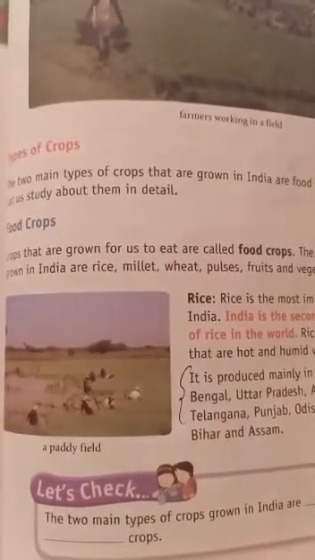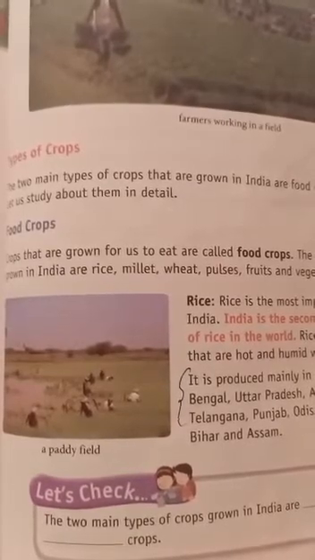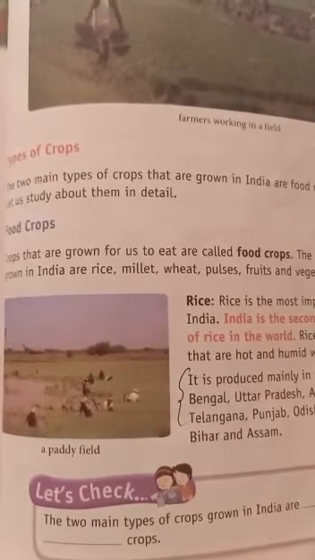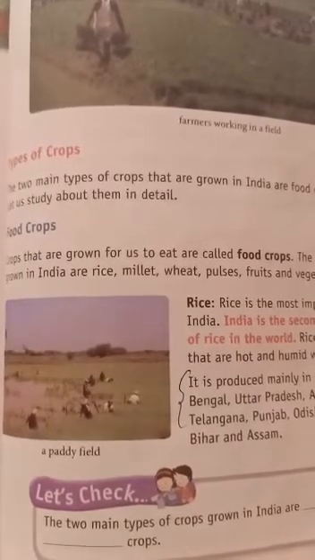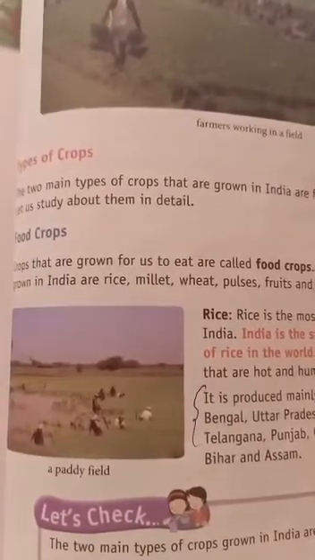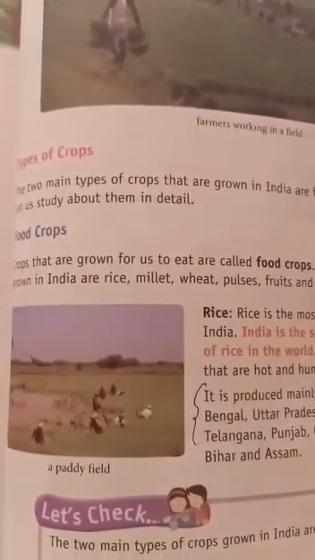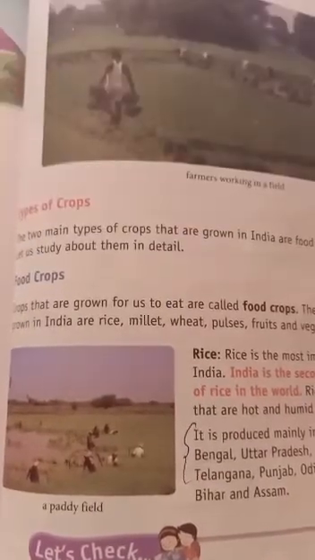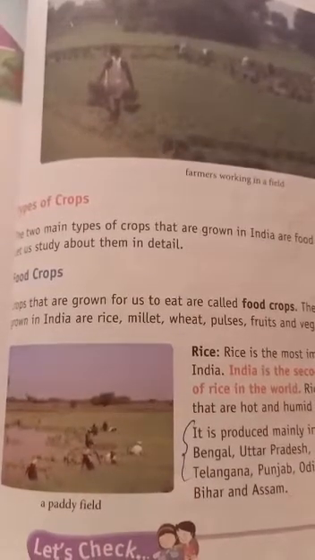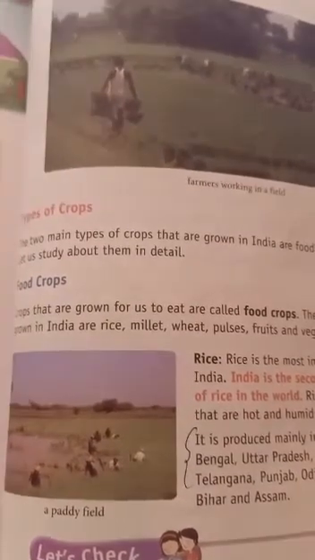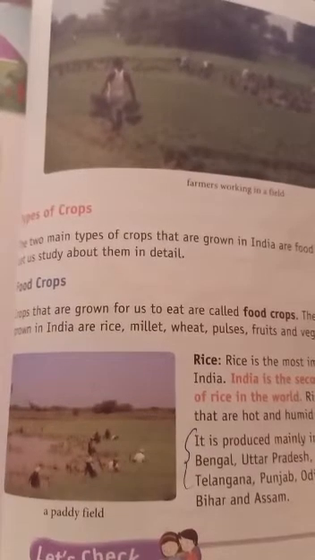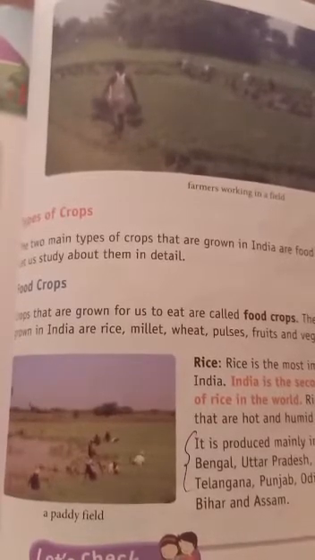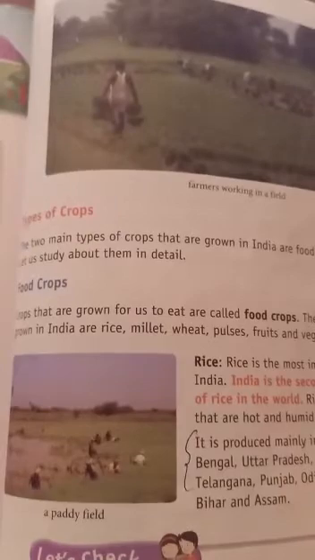The major food groups grown in India are rice, wheat, maize, millet, and pulses. And these food groups are grown for us to eat. Rice. Rice is an important food group of India. Why can rice be an important food group of India? For that answer, we all know why rice is important, isn't it? India is the second largest producer of rice in the world.